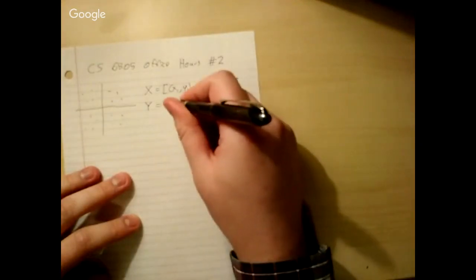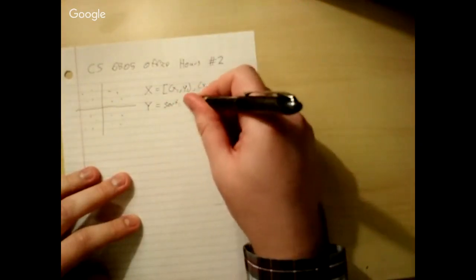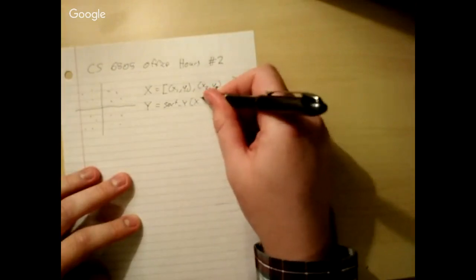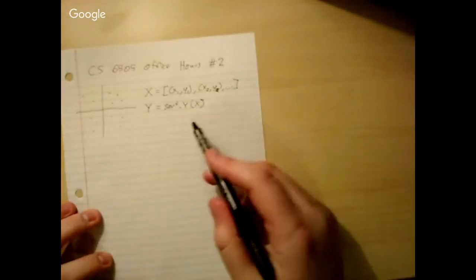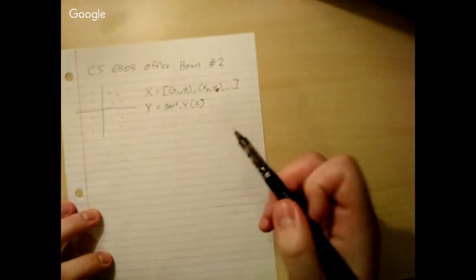So sort, y of x. Okay, so we'll get to the combine step, which is the hardest part.